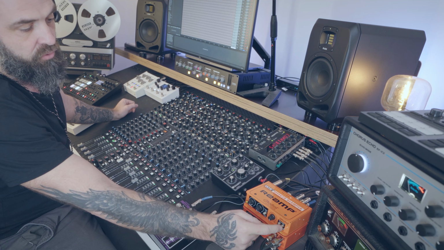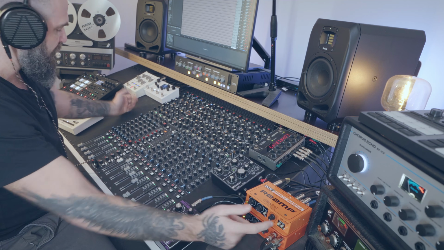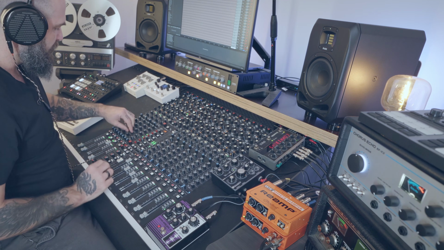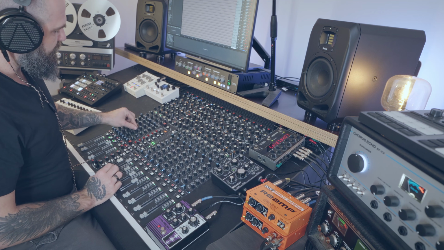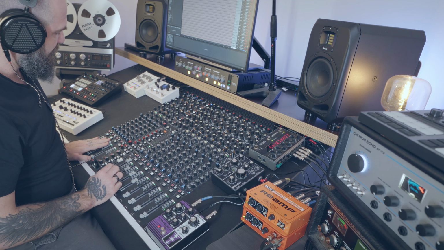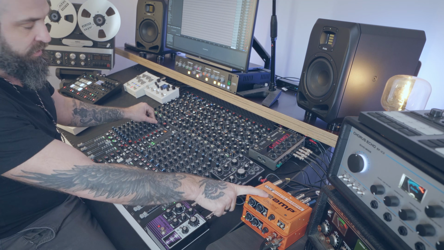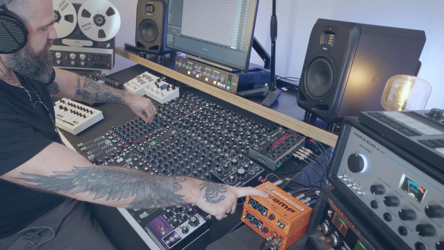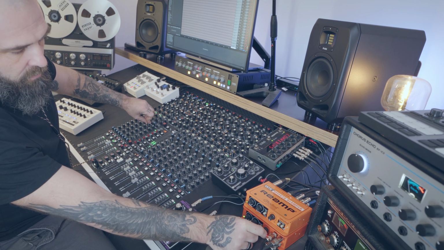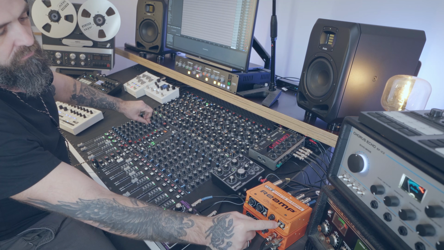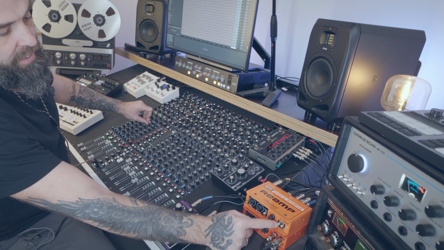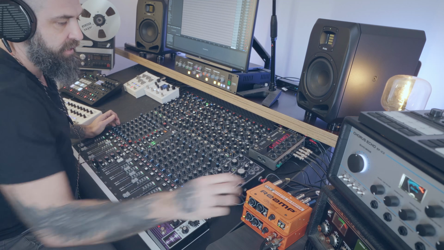You can use them together, which is cool, because right now, for example, let me send the 303 into this. Now, let me turn on loop A. Loop A is the Space Echo.